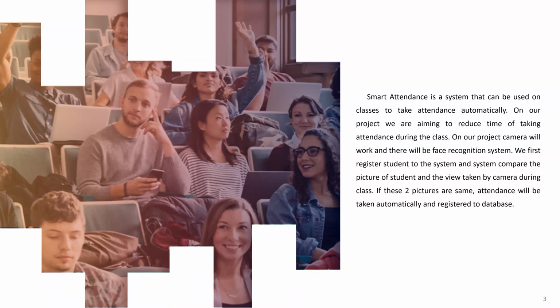In our project, a camera will work and there will be a face recognition system. We first register the student to the system, and the system compares the picture of the student with the view taken by the camera during class. If these two pictures are the same, attendance will be taken automatically and registered to the database.